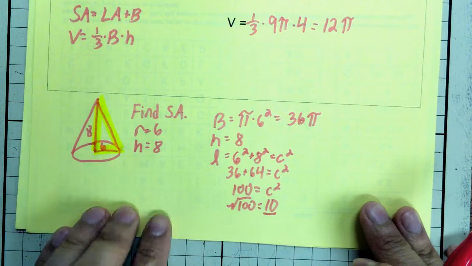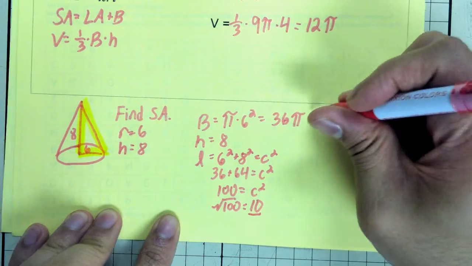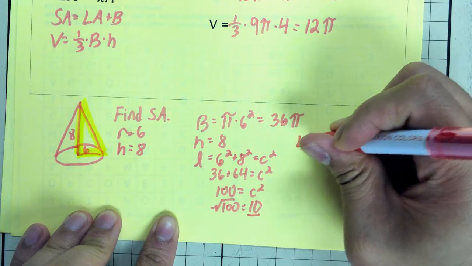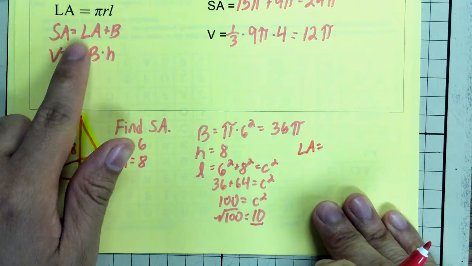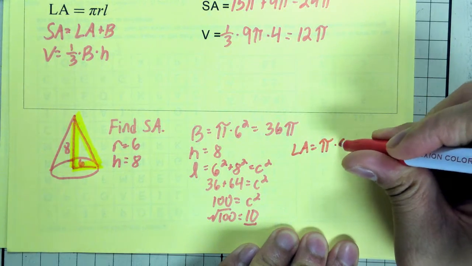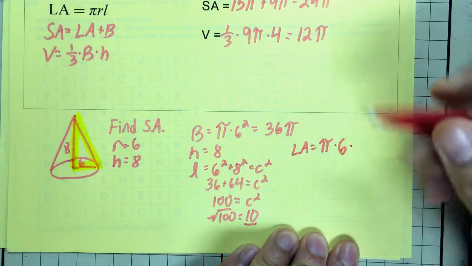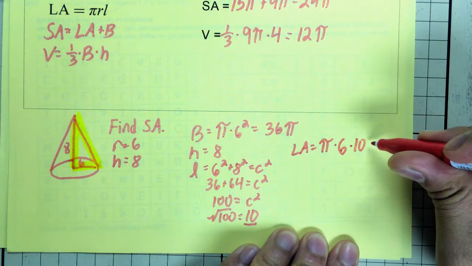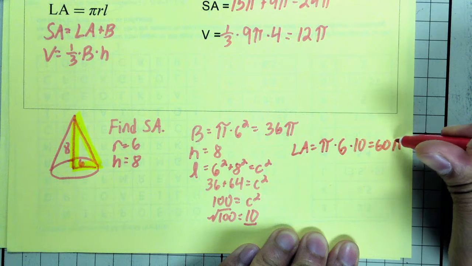So now we can find lateral surface area. Lateral surface area given by the equation up here, pi r L, pi times my radius of 6 times my slant height of 10, that's 60 pi.